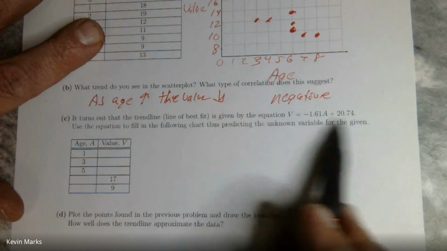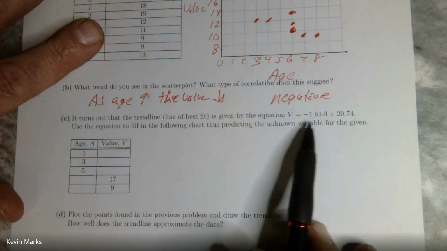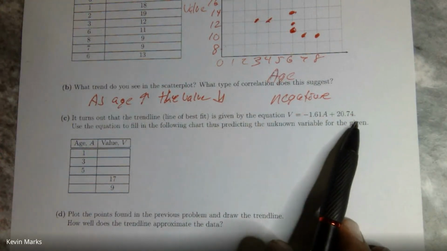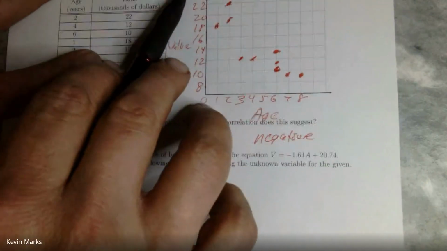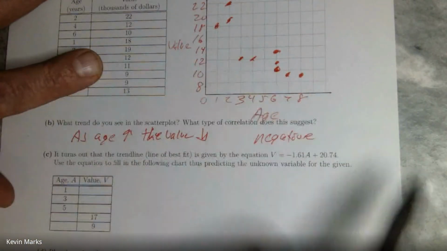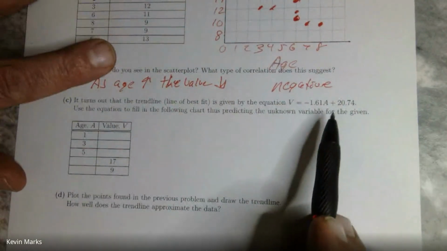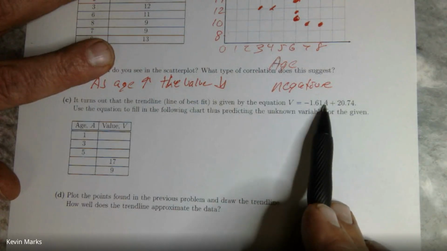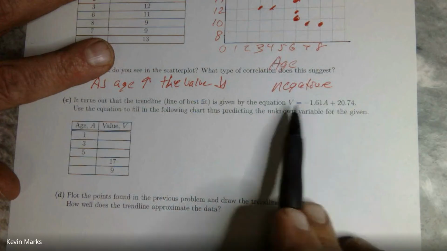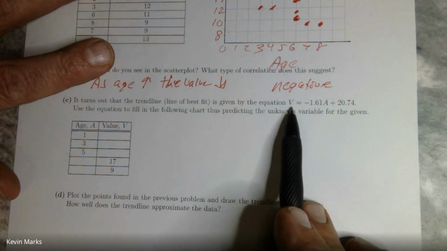Where did this equation come from? Don't worry about it. We don't need to know how this came to be. A little more intense math than what we need here. But it turns out this line can be used to approximate this trend here. So what this line says is if you take negative 1.61 and you multiply by the age and add 20.74, it turns out to be the value, okay?